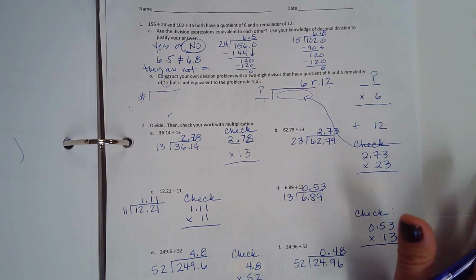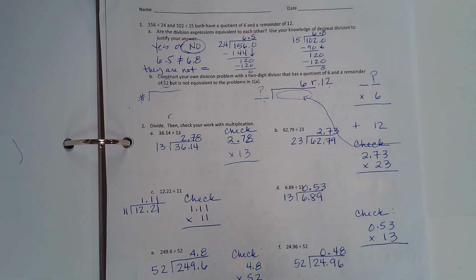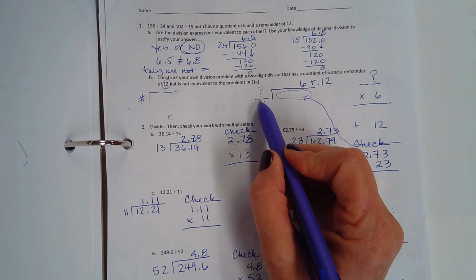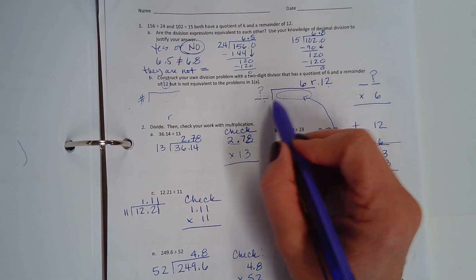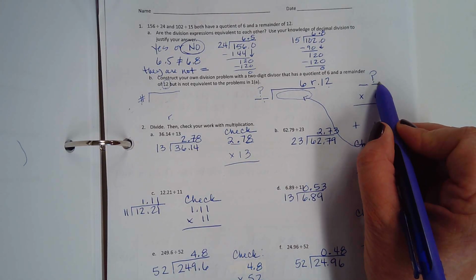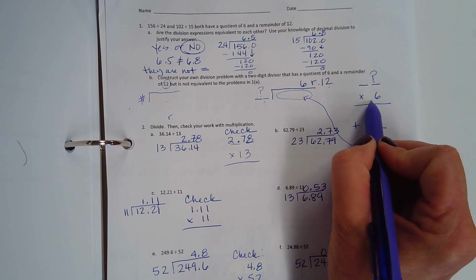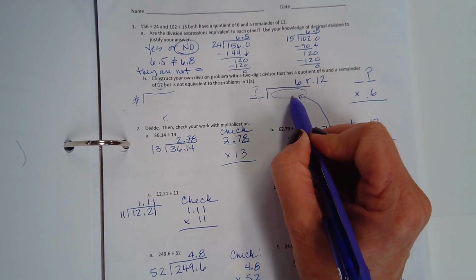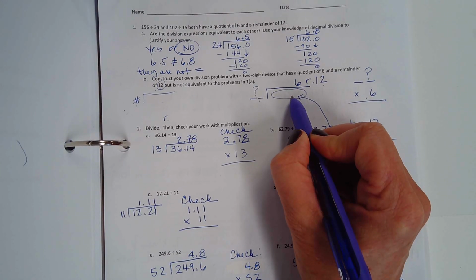Okay, now you can pick any number, make it easy, but it has to be bigger than 12. So you're going to end up taking your number, whichever number you choose, multiply it by 6, and then add 12, and that's going to give you your new dividend, right?